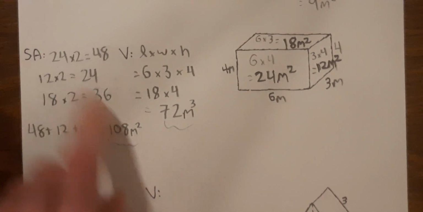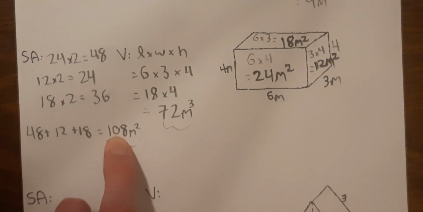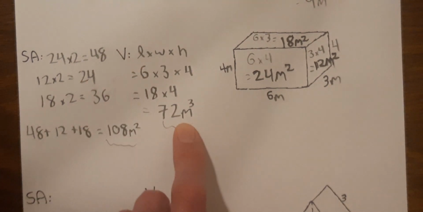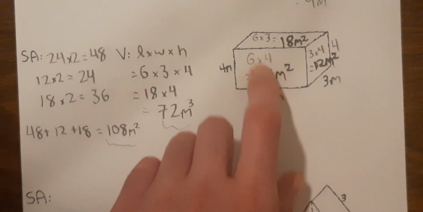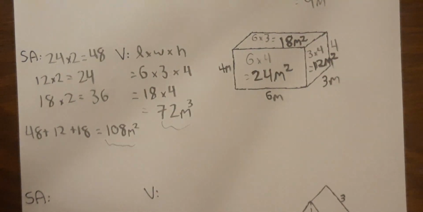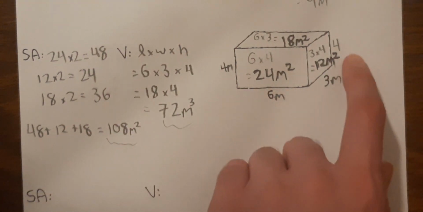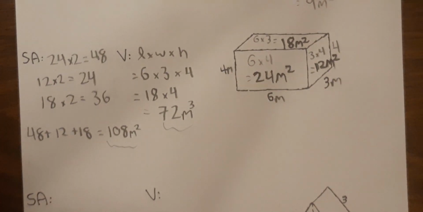So there we go. Surface area, 108 meters squared. Volume, 72 meters cubed. Okay? Surface area, again, you just find the area of all of the different sides, add them together. Volume, length times width times height. Okay. We got one more example.